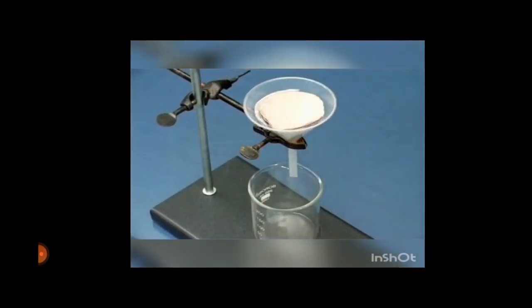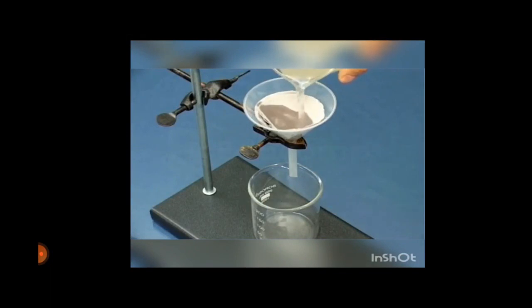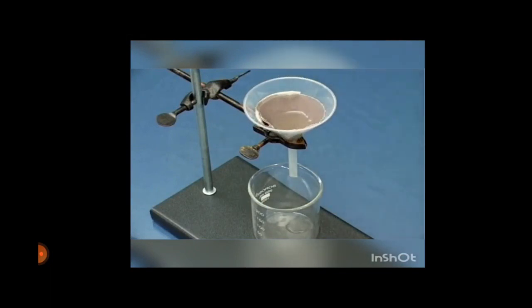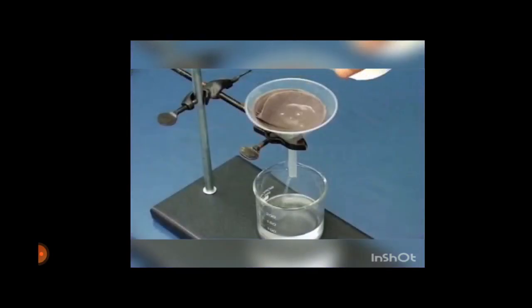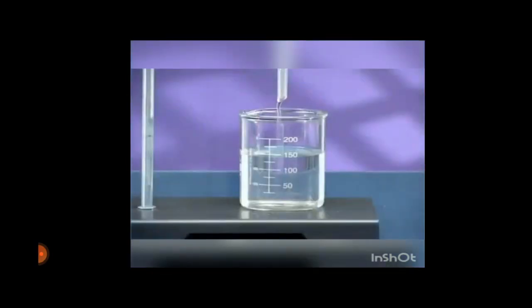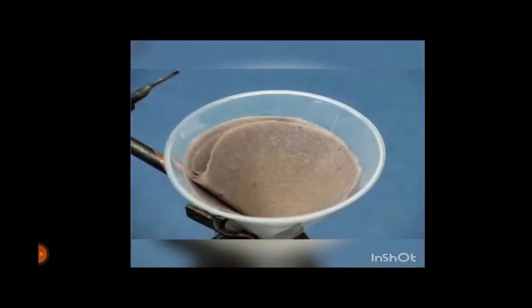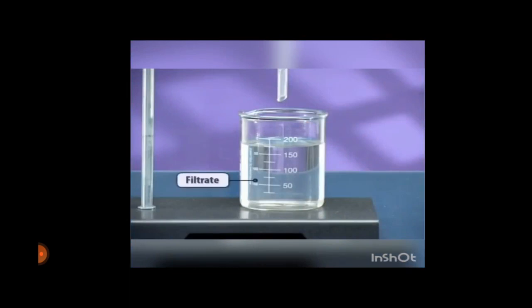Place this filter paper into a funnel and pour the water through it. The fine particles will be settled in the filter paper, and now the filtrate is free from impurities.